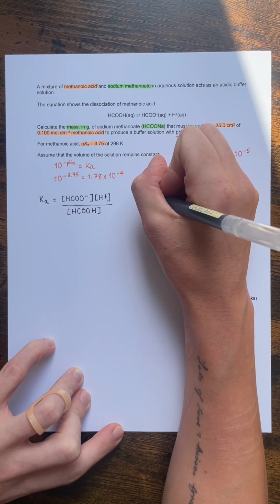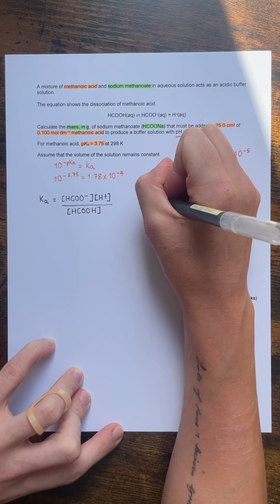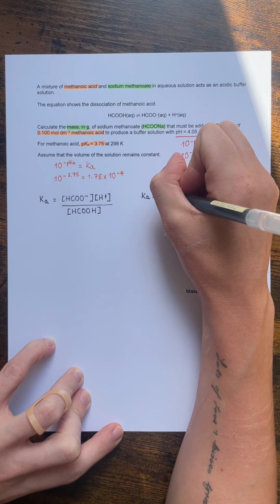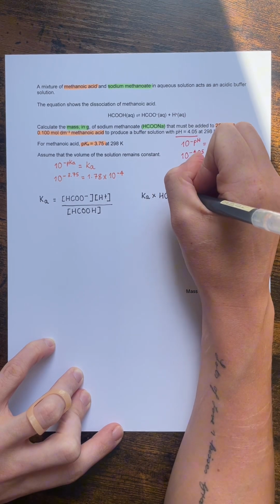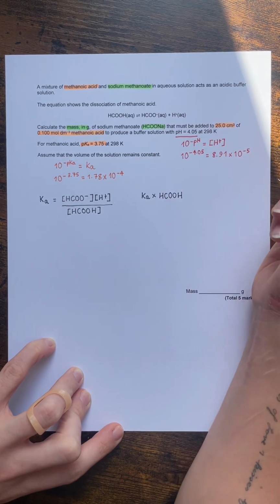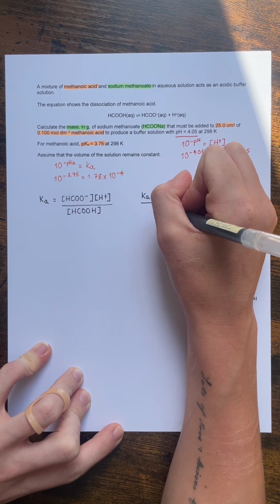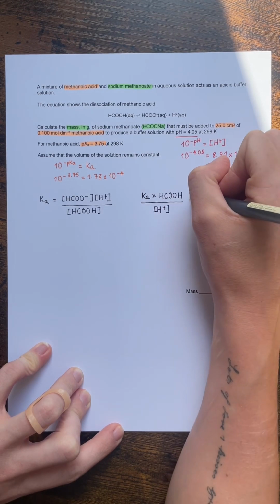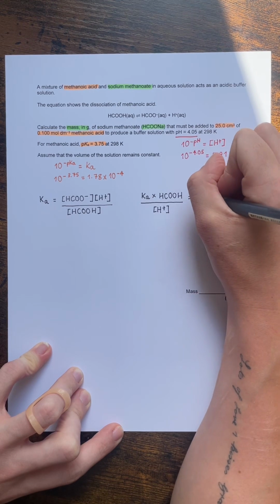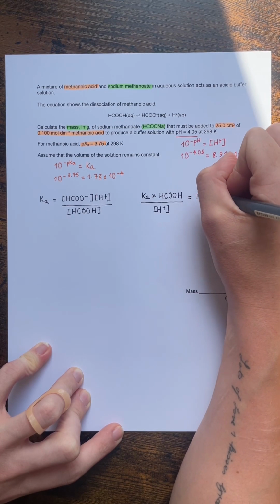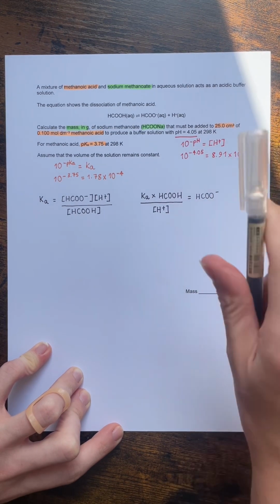So when I rearrange this, I'm going to say Ka times, and I'm not going to write the square brackets because I'm going to use the moles of the methanoic acid, divide that by the concentration of H plus, which always has to be the concentration of H plus, and that will then give me the moles of HCOO minus.